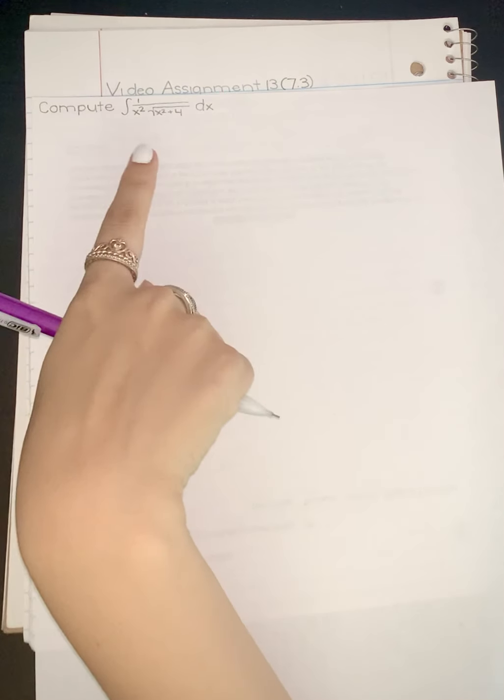This is section 7.3, trig substitution. The first question asks to compute the integral of 1 over x squared times the square root of x squared plus 4 dx.